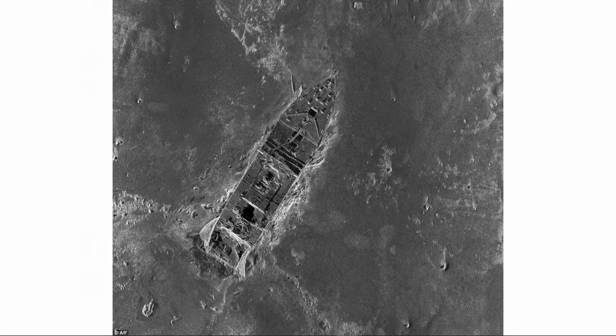Remote sensing can also be used for different types of historical research. Does anybody have an idea of what this is? And don't just say a ship. It is a ship that's underwater, but more specific than that.